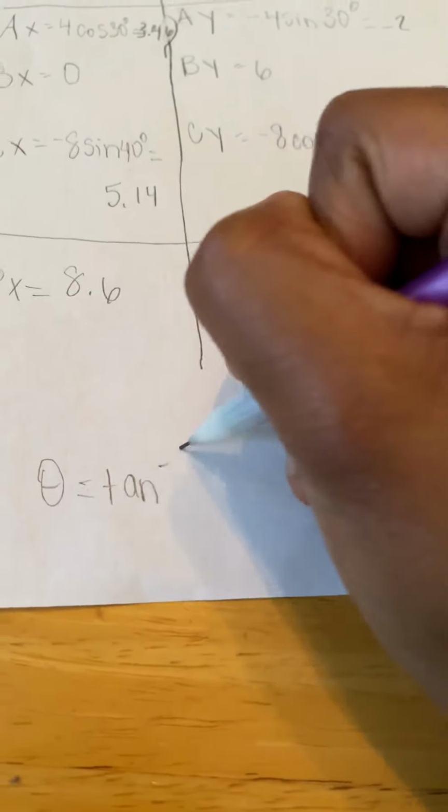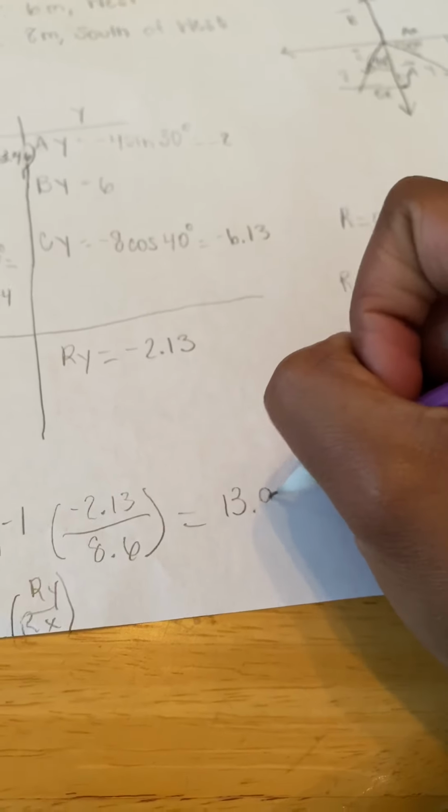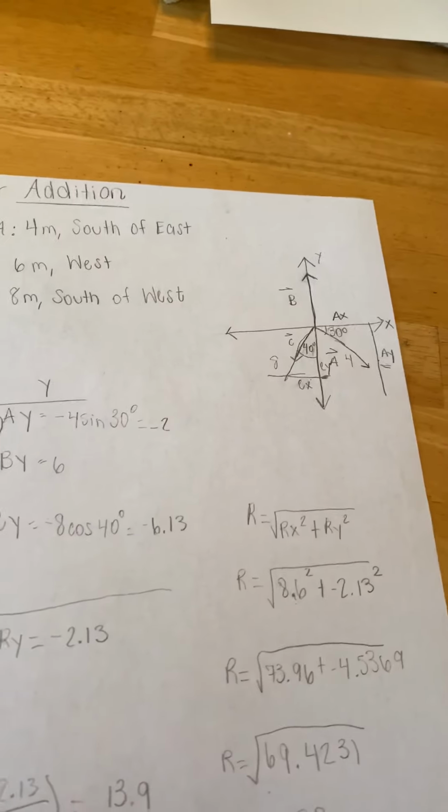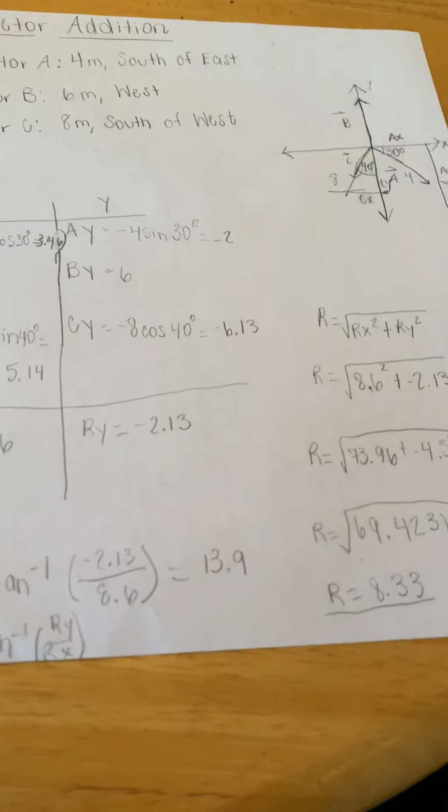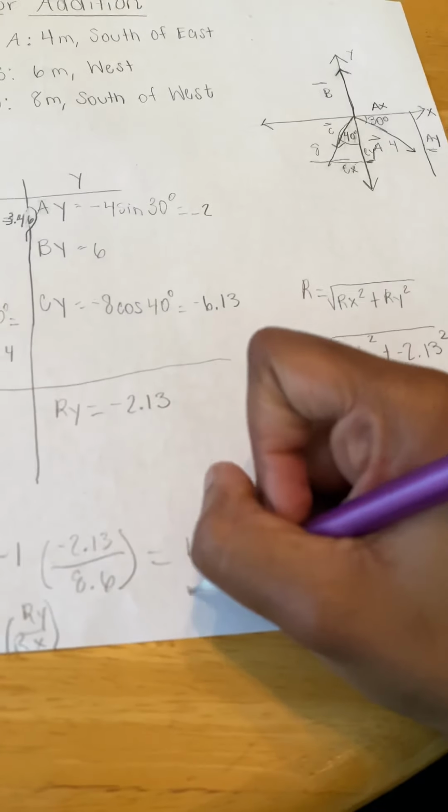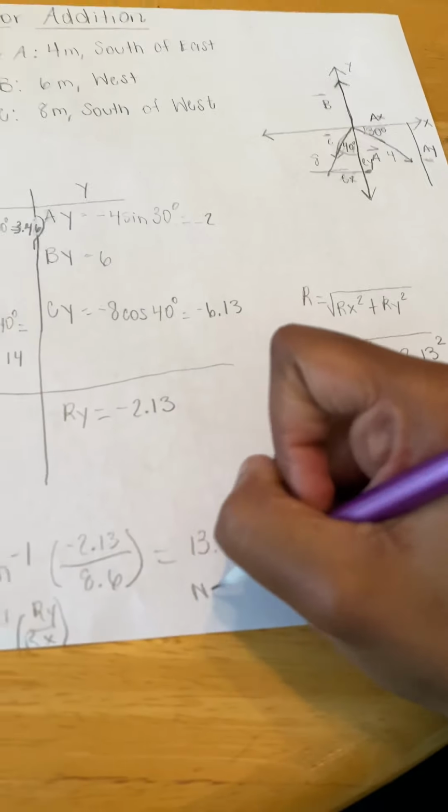So you put the x under, and it would be 8.6. And you put that in the calculator, and that would be 13.9. And for the resultant, since it's going left and up, that will be north of west.